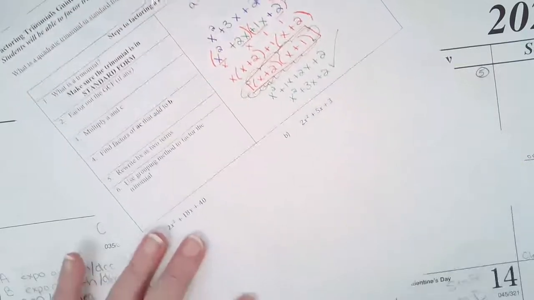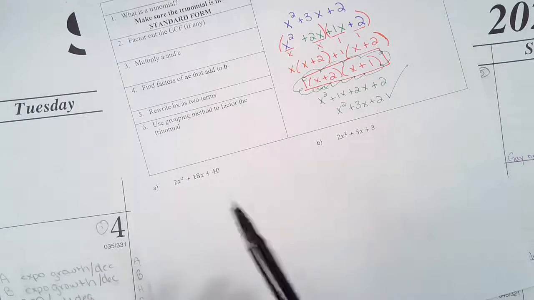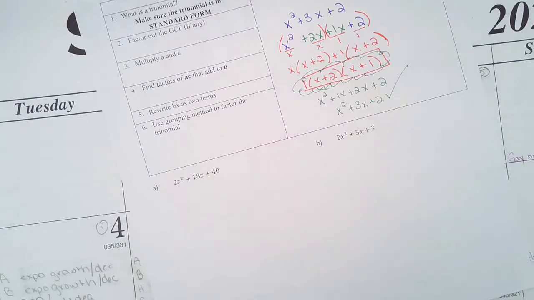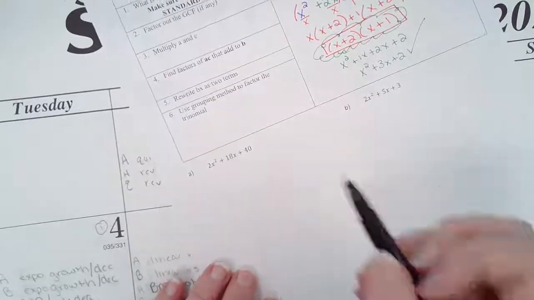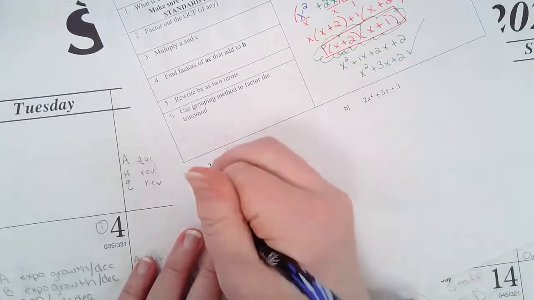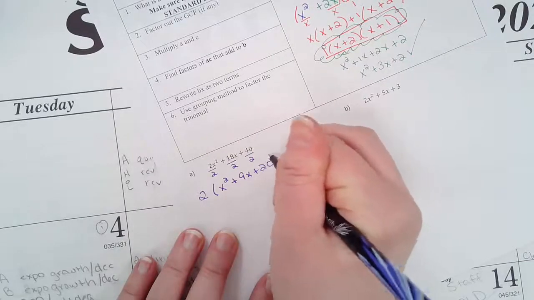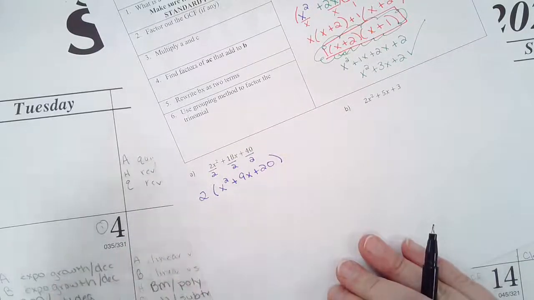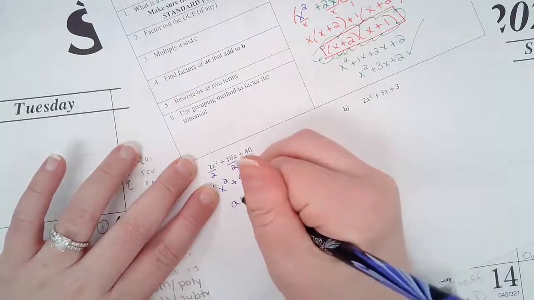If we make sure it's in standard form, which it is, x squared, x, and then just my constant, I first want to see if there's a greatest common factor I could pull out. And I notice that they're all even, so that means I can technically take a 2 out of everything. So that 2 comes up front, leaving x squared plus 9x plus 20. Now, I am not going to worry about that 2 until the very last step. So I'm going to cover it up, and we are going to figure out what our A, our B, and our C are. My A is 1, my B is 9, and my C is 20.